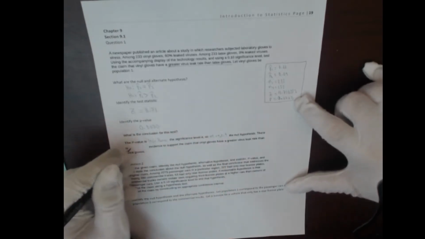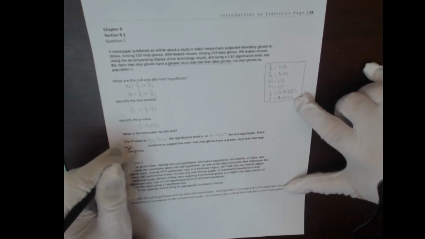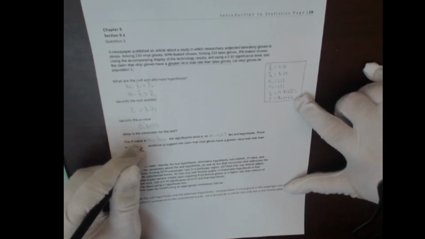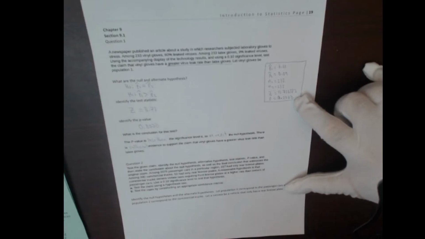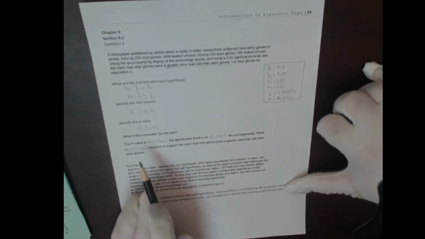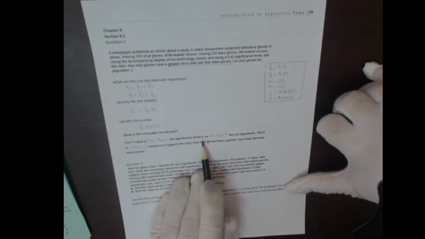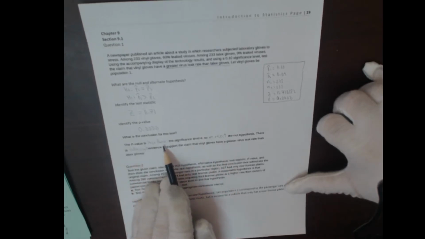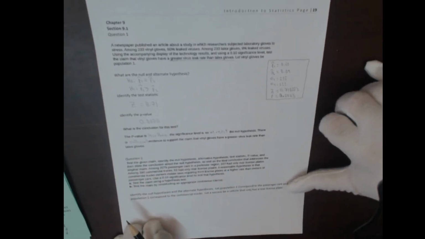I would say there is sufficient, I think is the word they're looking for, but I would say strong, evidence to support the claim that vinyl gloves have a greater virus leak rate than latex gloves. Everything else that we learned in Chapter 8 is pretty much the same thing. If our p-value is less than alpha, we reject. If the p-value is greater than alpha, we fail to reject.